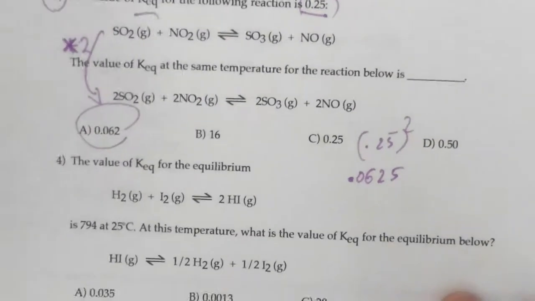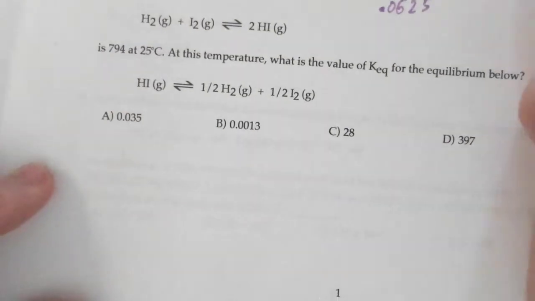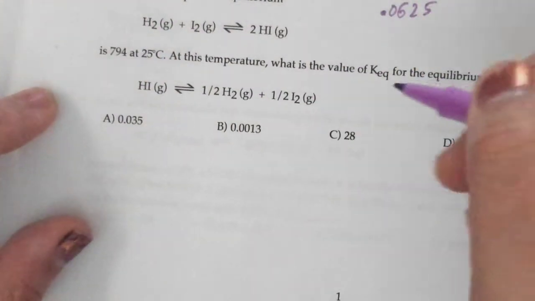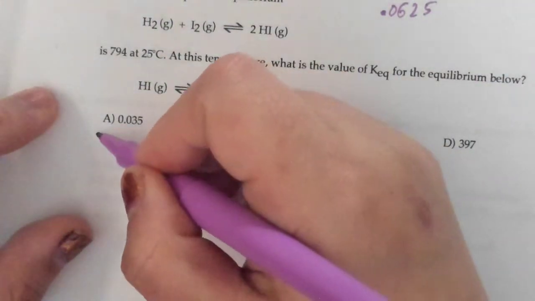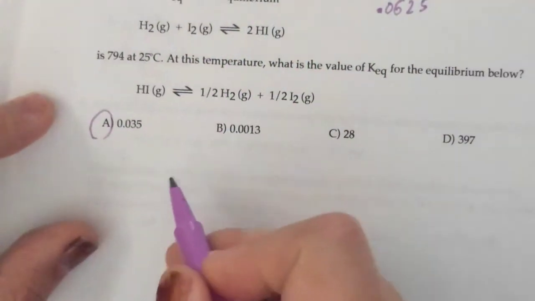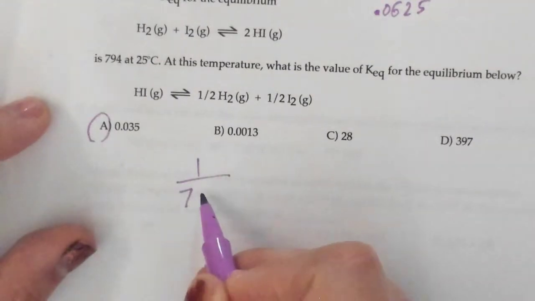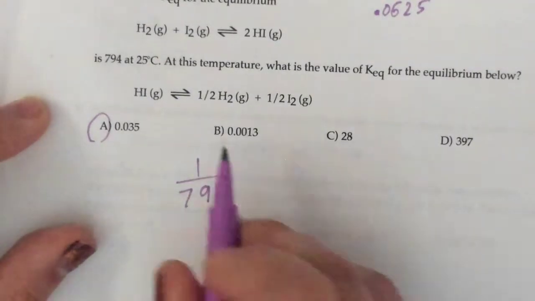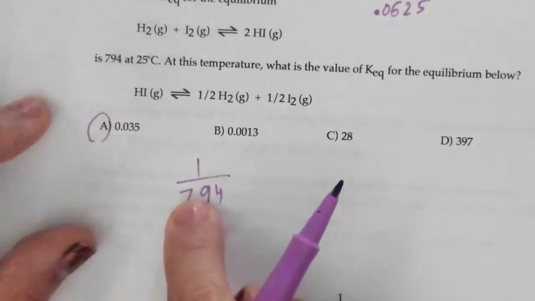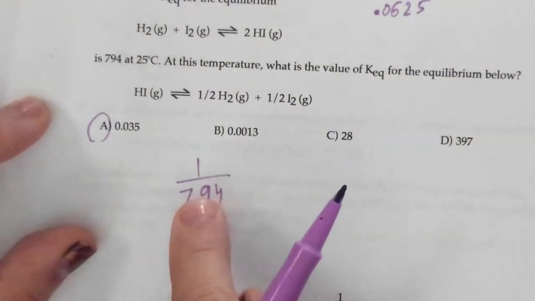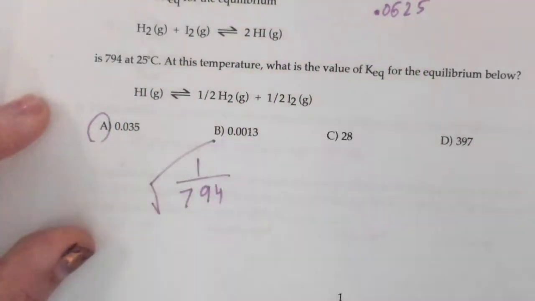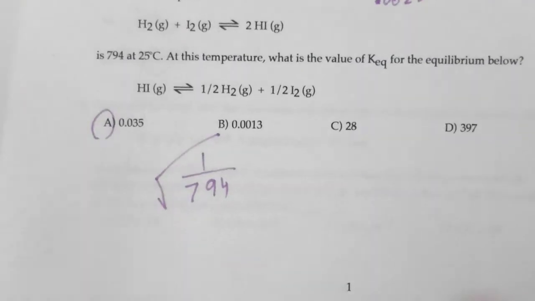Number 4 is the same idea. You flip this over and then you halve it. So that would be an A also. You flip that number, so that means 1/794. That's clearly going to be a decimal, not these two. And then if you halved the equation, you're going to square root that number. So that will be the square root of that.